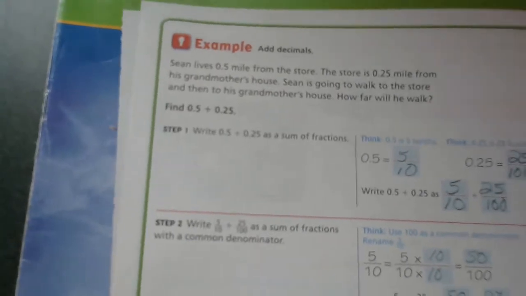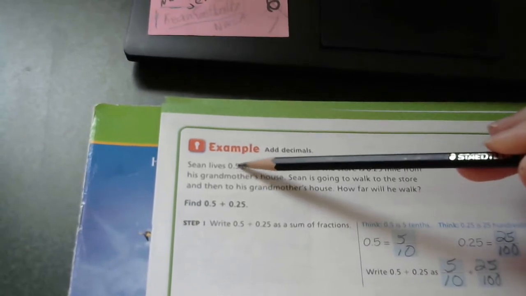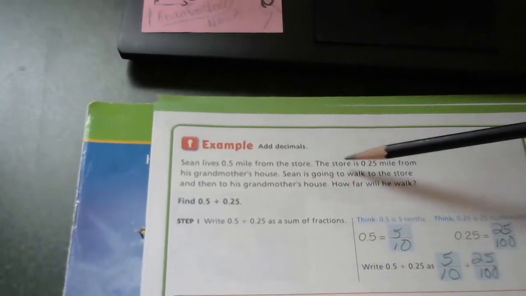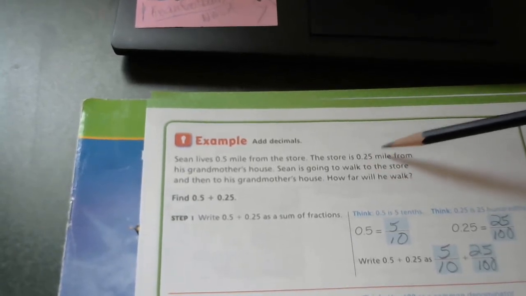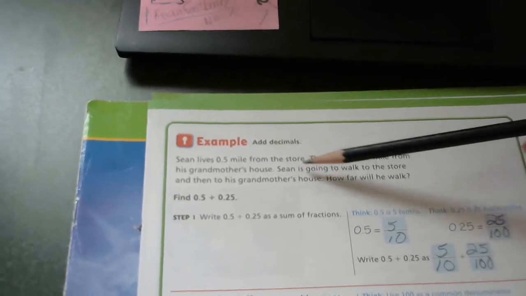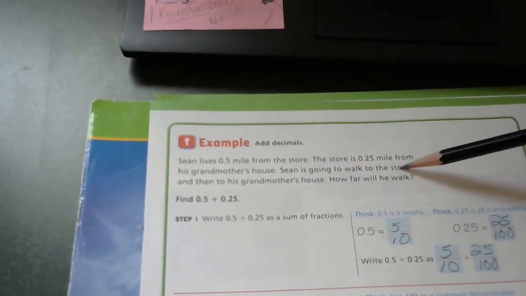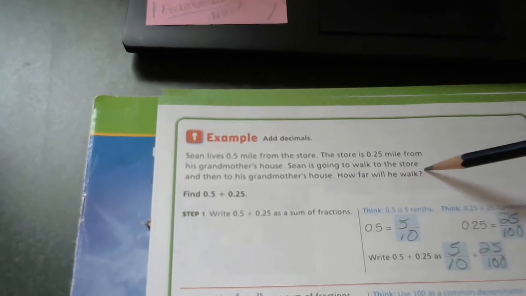On the back, our next example says, and this is adding decimals, Sean lives 0.5 miles from the store. The store is 0.25 miles from his grandmother's house. Sean is going to walk to the store and then to his grandmother's house. How far will he walk?